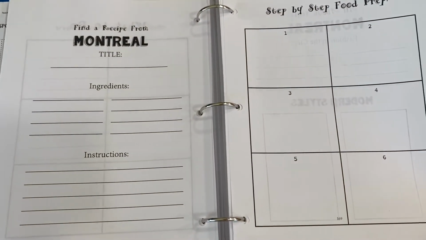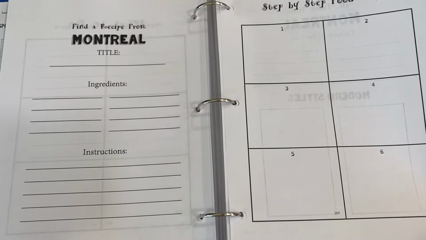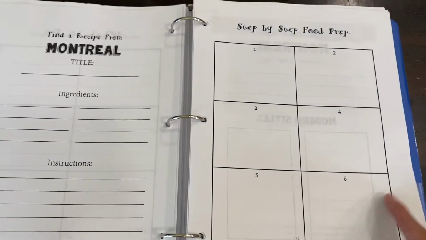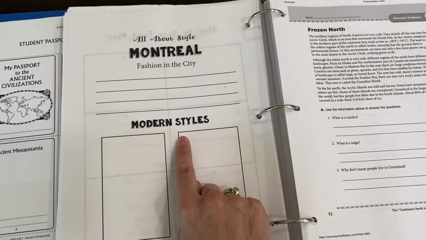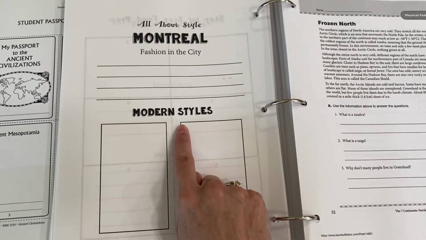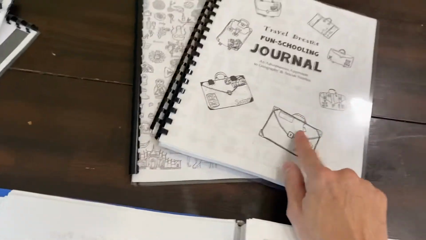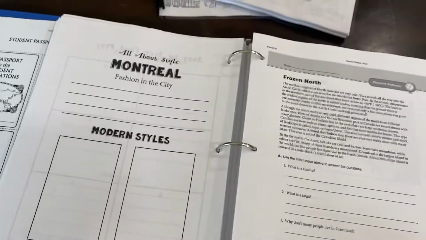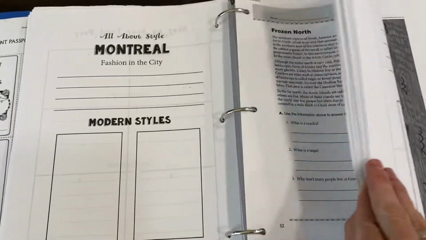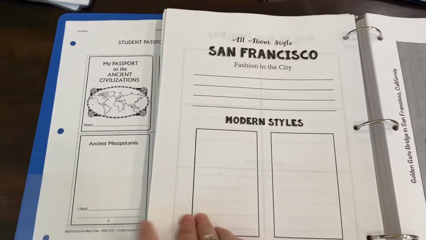Oh, this was the other part I did not include for my son. Find a recipe, write the ingredients and instructions, step-by-step food prep, all about styles. This is what I was talking about, fashion in the city and modern style. So those are the few pages that they do have in the blank version, but I did not put them in my son's journal.